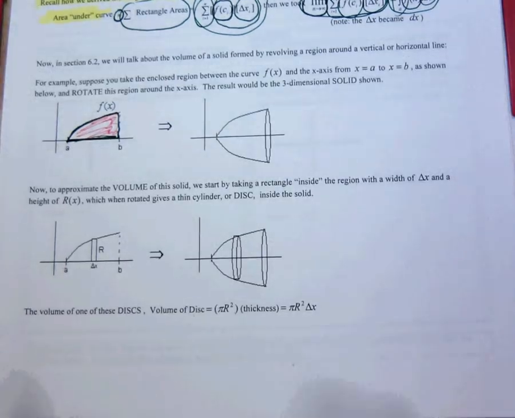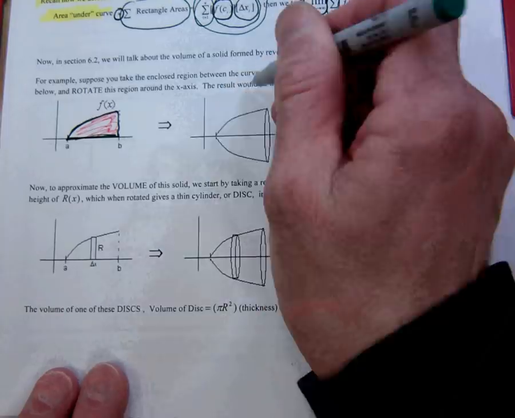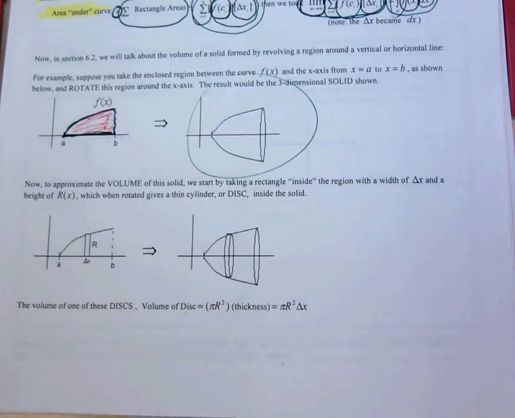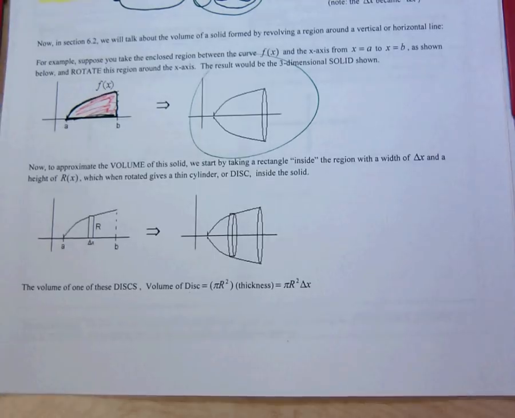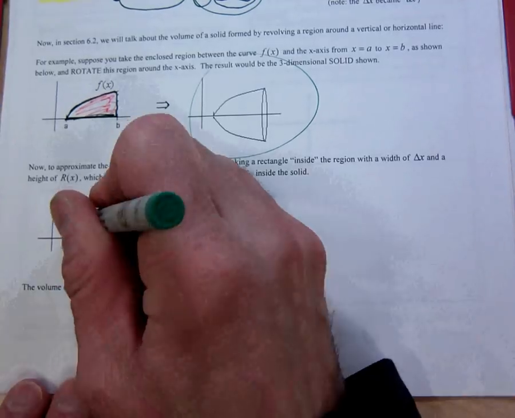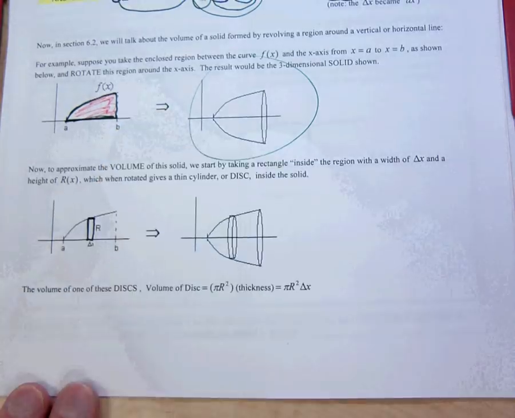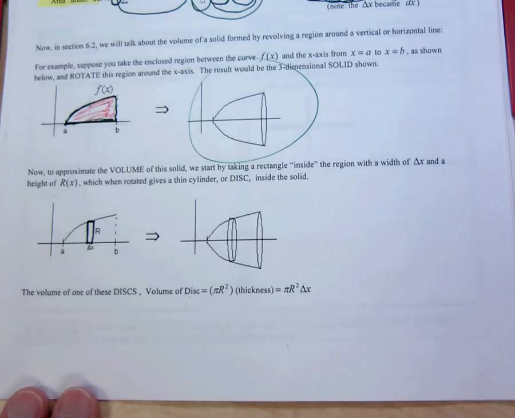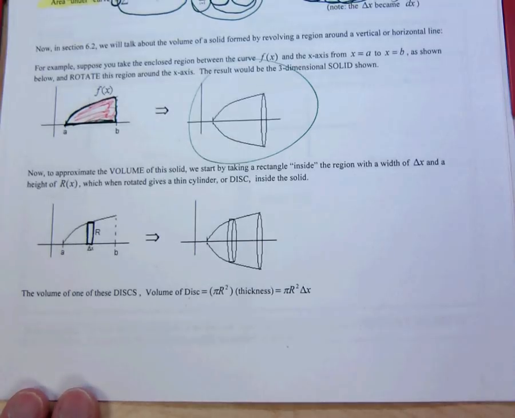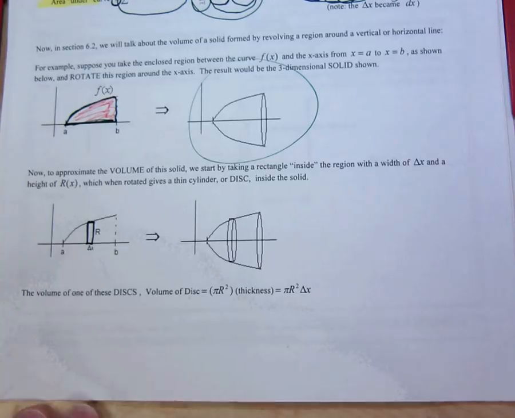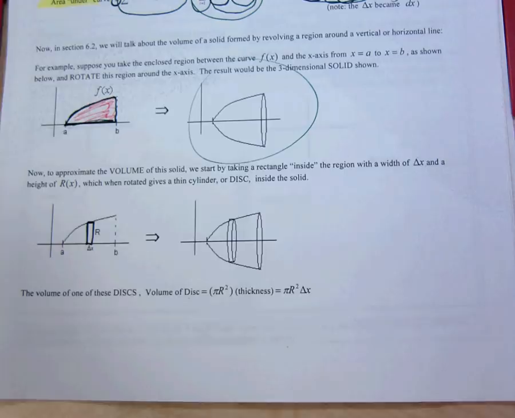Now, what we're going to do today is find the volume of those types of solids that we get by rotating a two-dimensional region. So here's how it's going to go. We're going to start by taking a rectangle inside the region, just kind of like we did with Riemann sums. But instead of finding the area of those little rectangles, I'm going to imagine spinning that rectangle along with spinning the whole region.